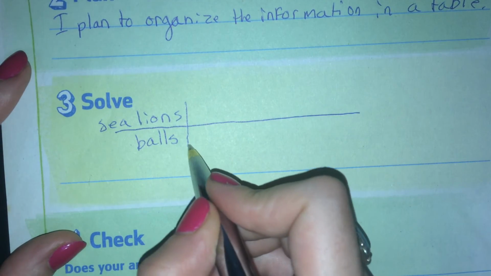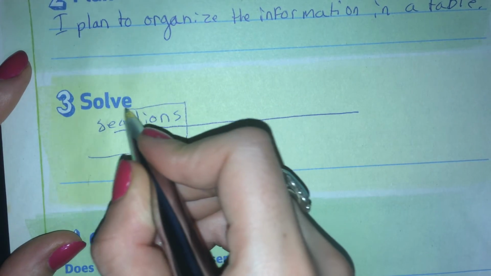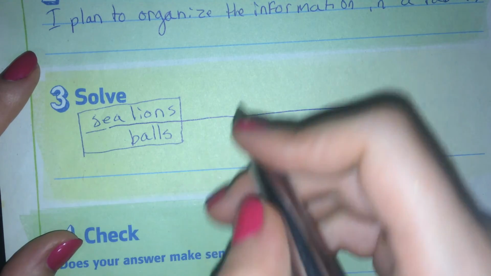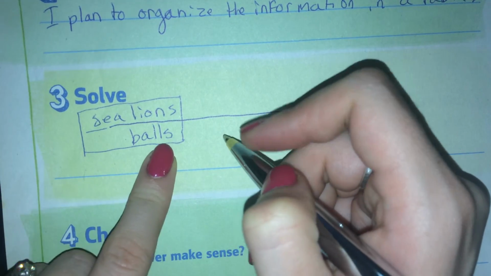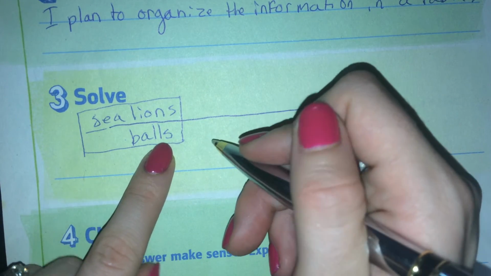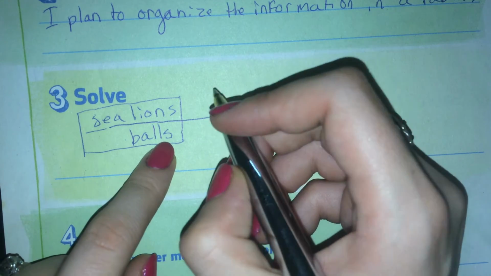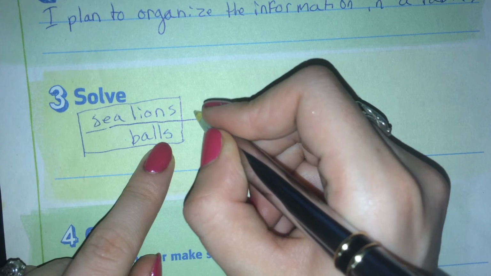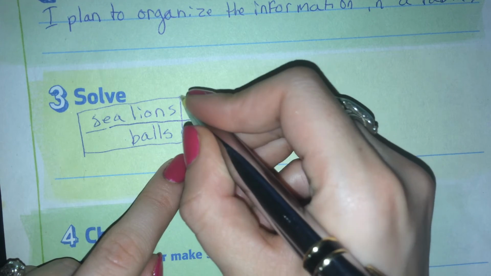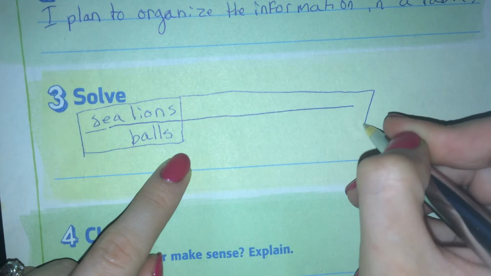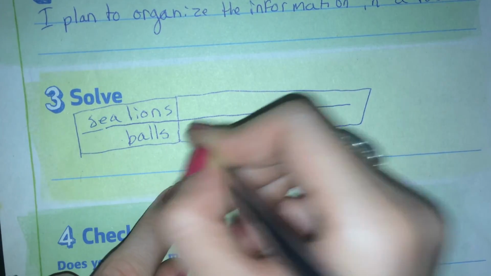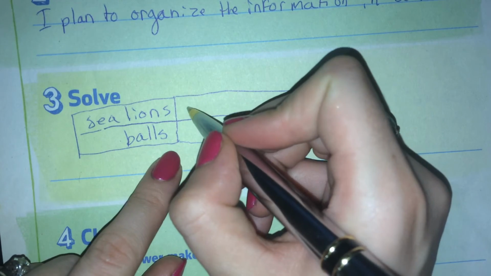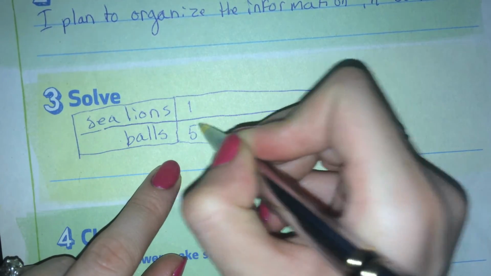Okay, now try to make your chart as neat as possible. You can even use a ruler if you want. I don't have a ruler with me now, but... Okay, sea lions. So what do we want to count by? We're going up to 20, so let's count by 5. I always like to start with 1 of the first thing, because we want to know the ratio. So 1 sea lion has 5 balls.